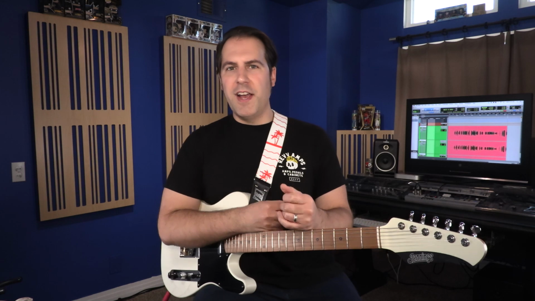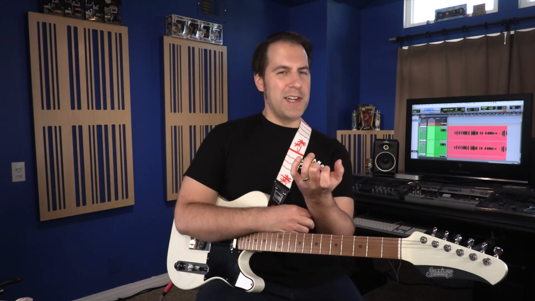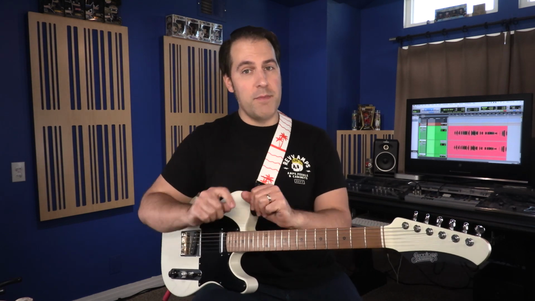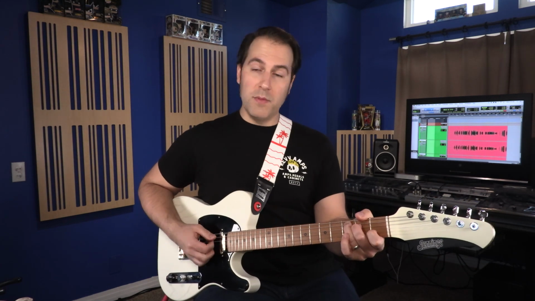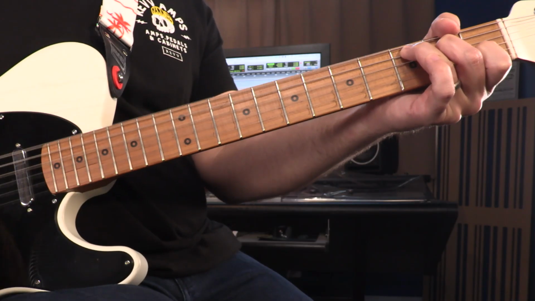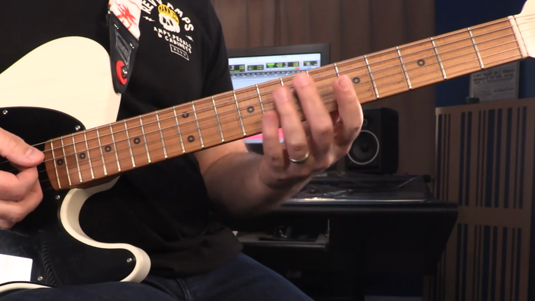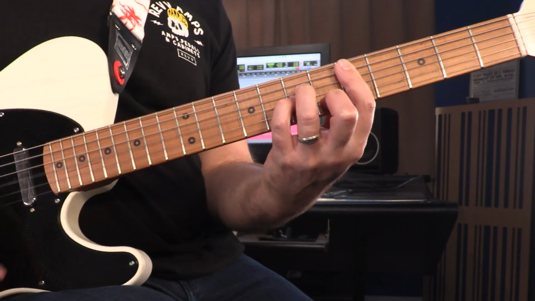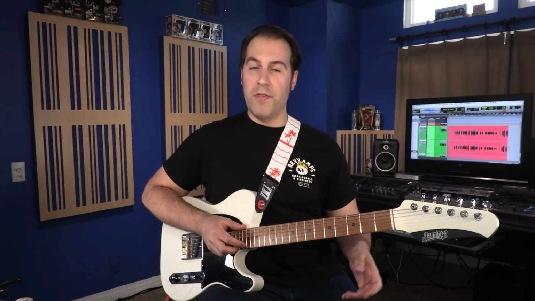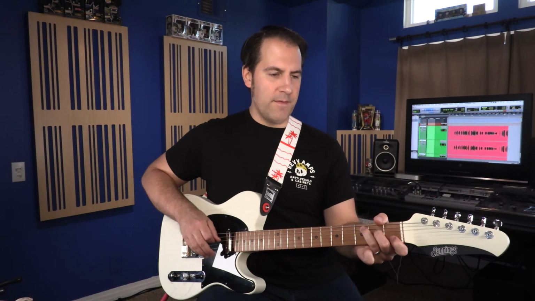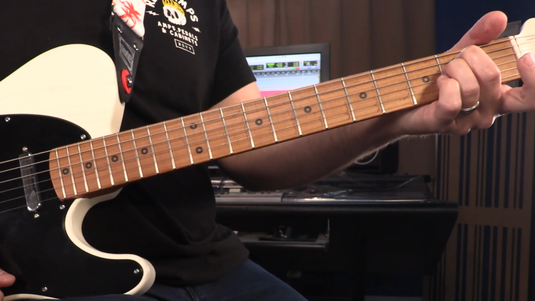Now, all that was fine and dandy, but maybe we want to add a little bit of that minor spice. Well, those chords can be found on the 2nd, 3rd, and 6th scale degrees of the major scale. So whereas we started with C major, we go to our 2 and get D minor. Then we have our 3rd, which is going to bring us to E minor. And then finally, our 6th scale degree is A, so that gives us A minor.